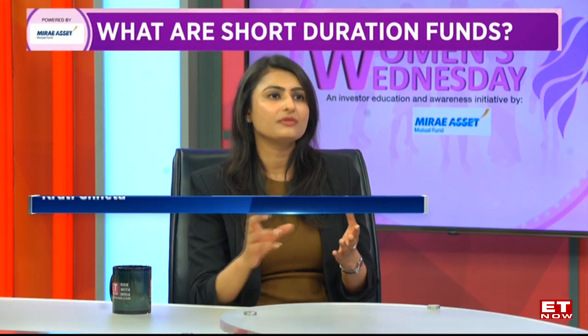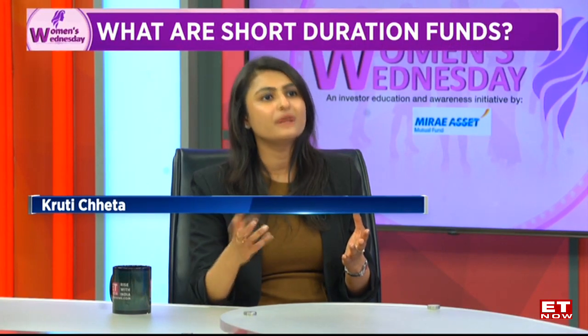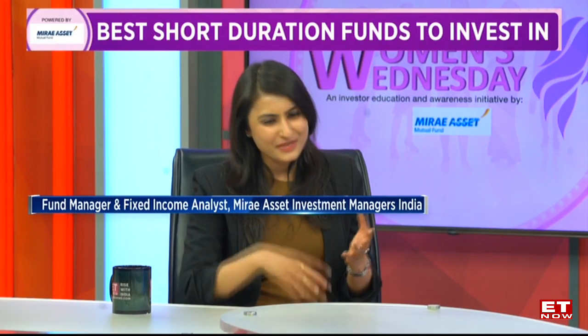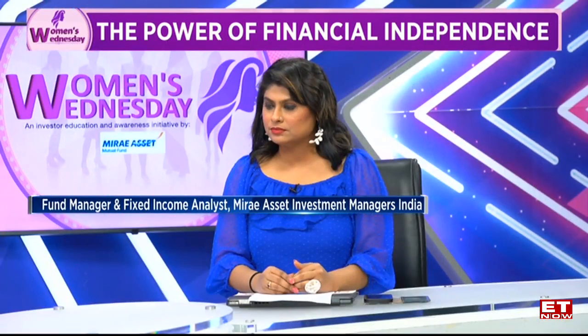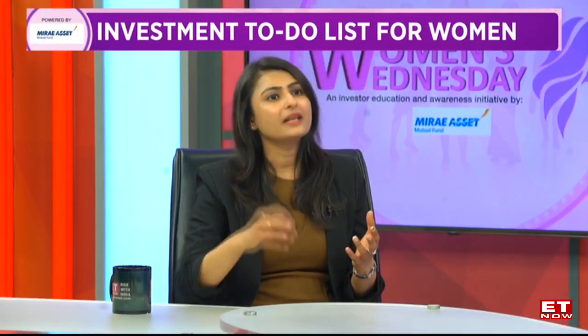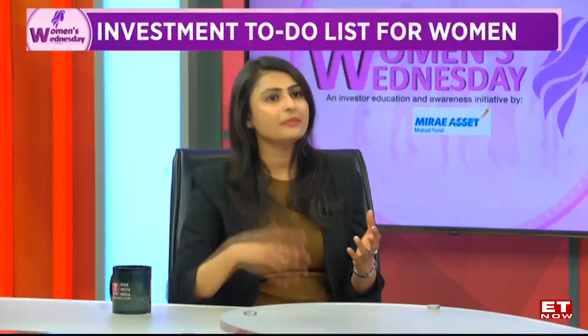So the up to 1 year category is where most of the money market instruments are involved. When we say money market, what are money market instruments? Those are the instruments which have maturity up to 1 year. For example, they can be issued by banks, by corporates, or by the government. But the maturity has to be up to 1 year. Okay, so that is the up to 1 year category.